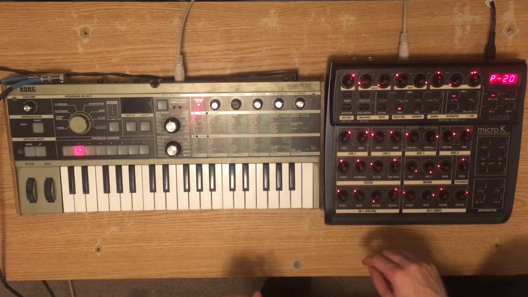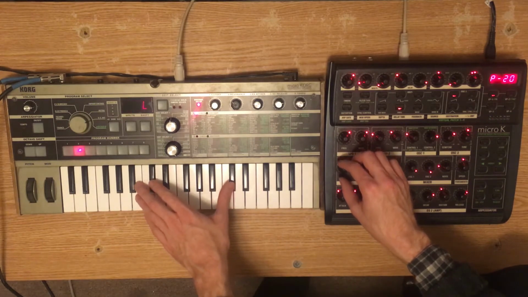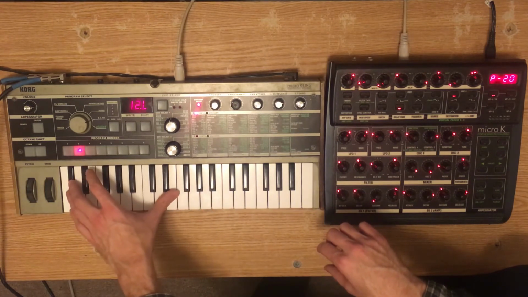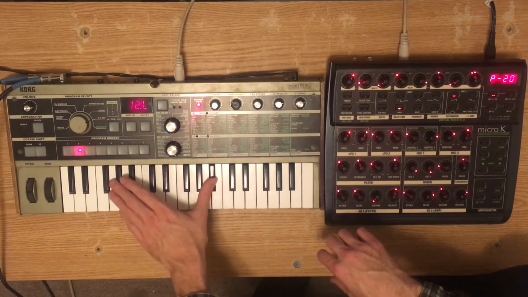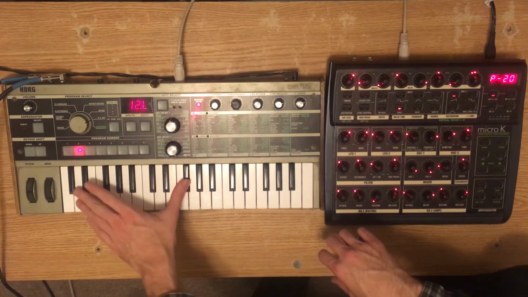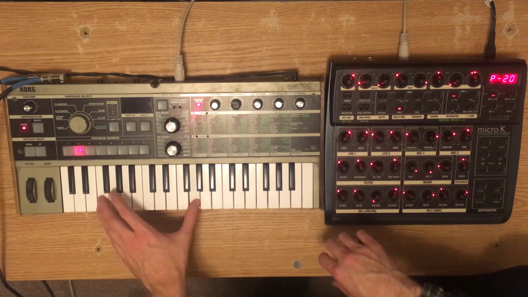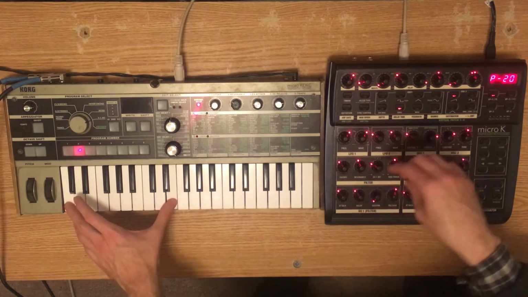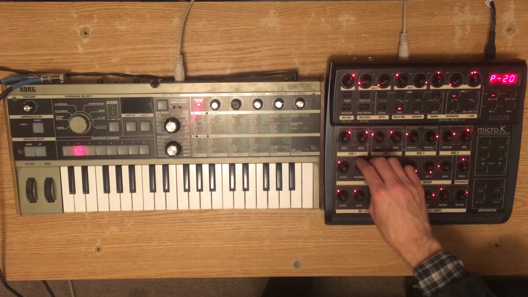And we're going to have our cutoff at 45. It's nice, already sounding a lot more mellow. I'm going to set our resonance to 83.